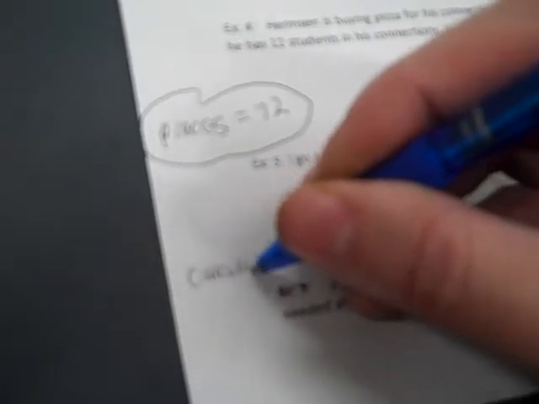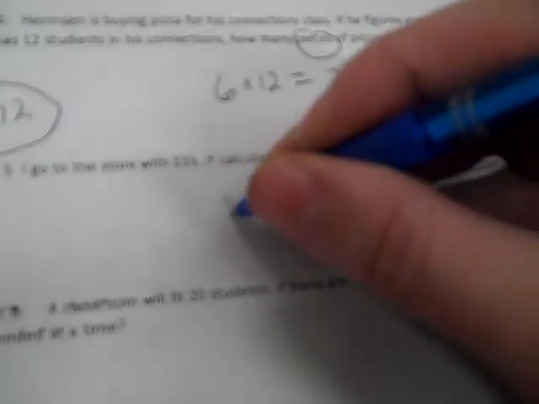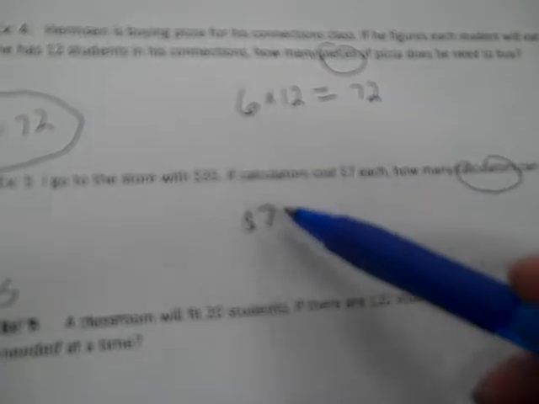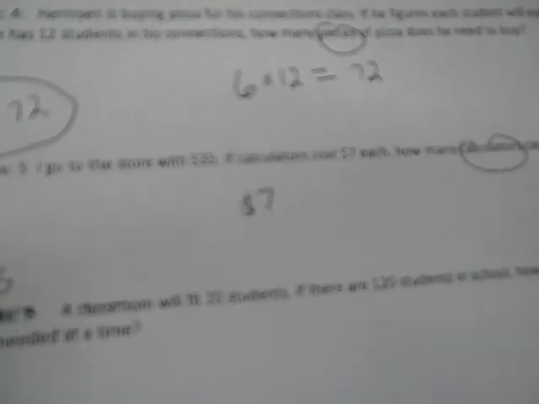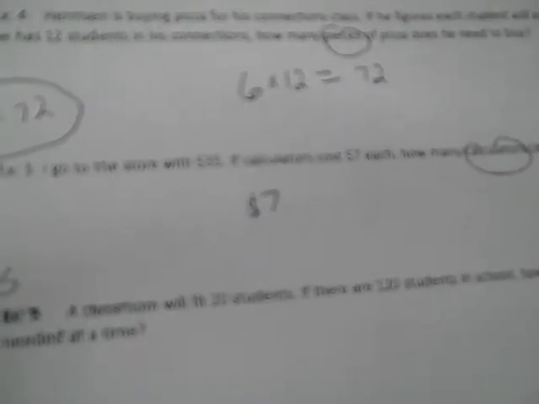Okay, example 5. I go to the store with $35. If calculators cost $7 each, how many calculators can I afford? So I'm trying to figure out the number of calculators. Okay, now I don't see any actual calculators, but I know that each one's $7. Okay. And I have to stop when I hit 35. Now, it's kind of hard to count by 7, so again, I set up a division where I divide by 7 and 35. 35 divided by 7 is 5.